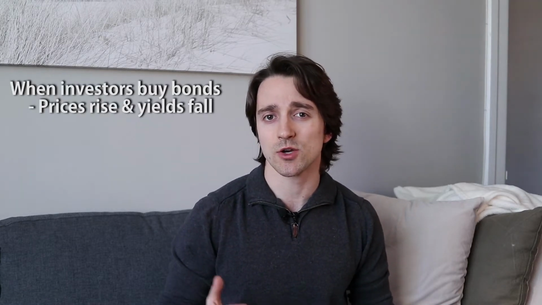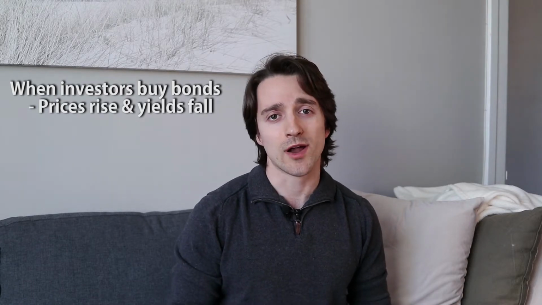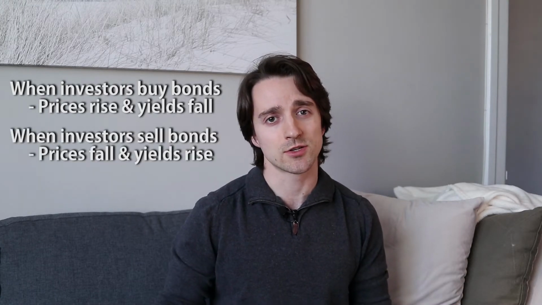Bond prices and yields, or interest rates, act sort of like a seesaw. And much like any other investment, it reacts to supply and demand. So when people are buying bonds, the price goes up and yields go down. Whereas when people are selling bonds, the price goes down and yields go up. Let's look at an example to see how this relationship works.